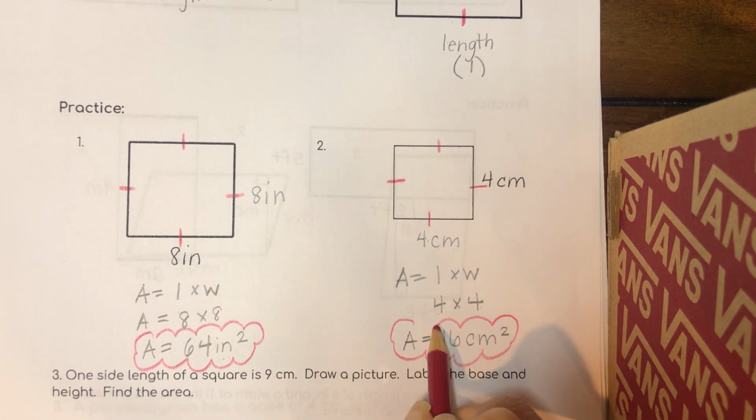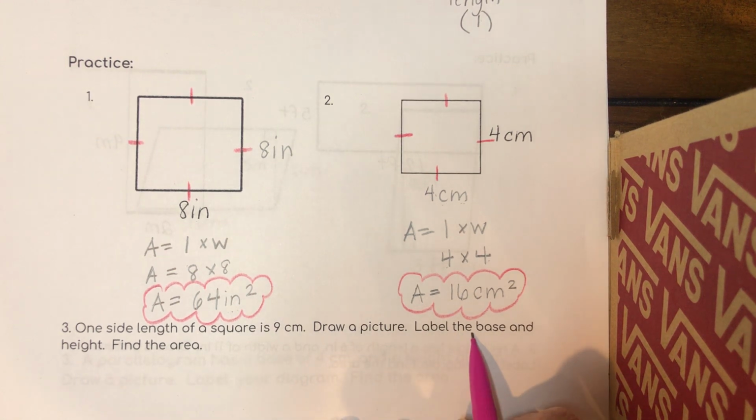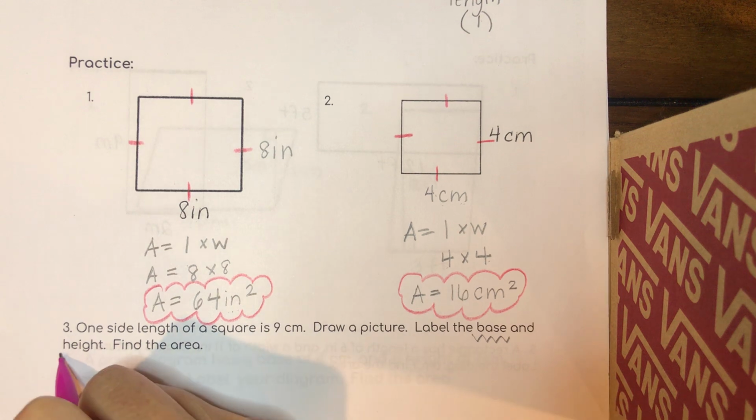Okay, last question on this page says that one side length of a square is 9 centimeters. Draw a picture, label the base and the height. Now notice it says label the base and the height.